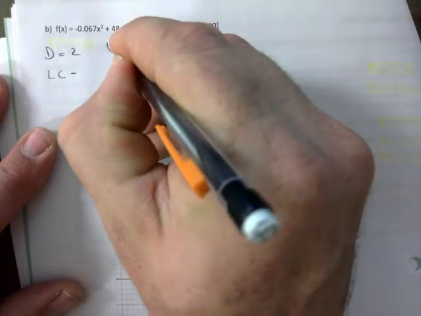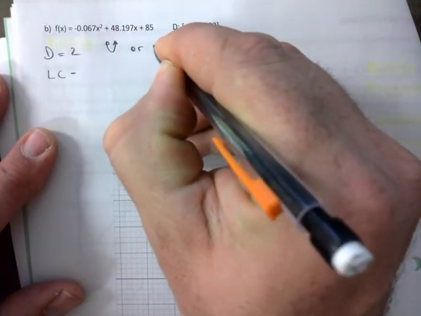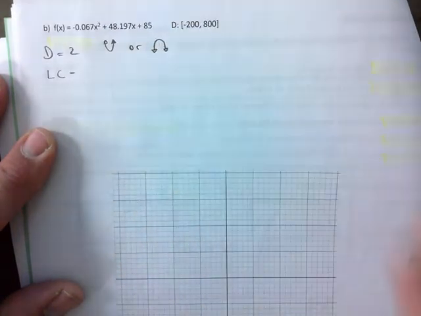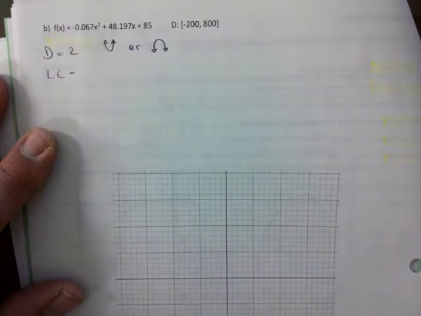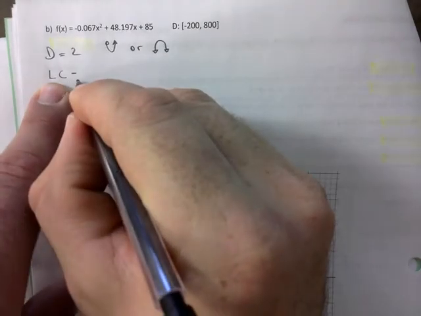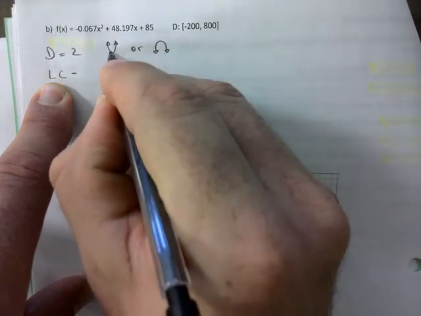It could be this or that, right? Sorry, I know I'm fast forwarding because I do this all the time, right? But you should, down the road, know degree of 2 means parabola. That's the shape of that graph. Leading coefficient is negative. So which one of these am I looking at?